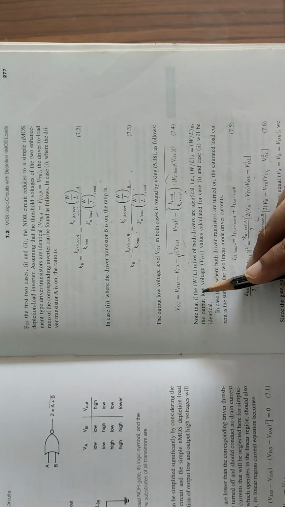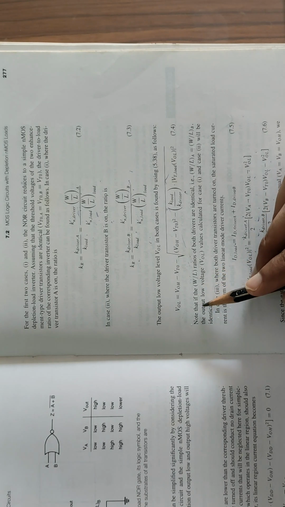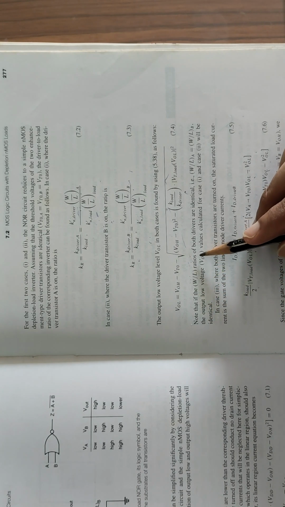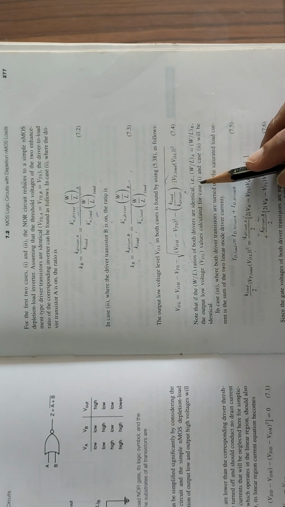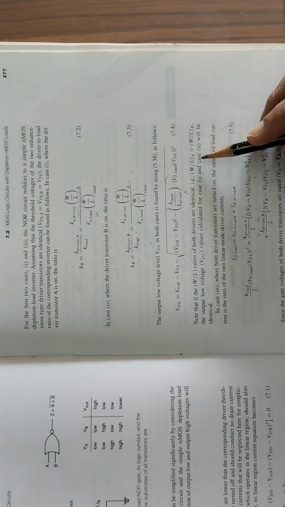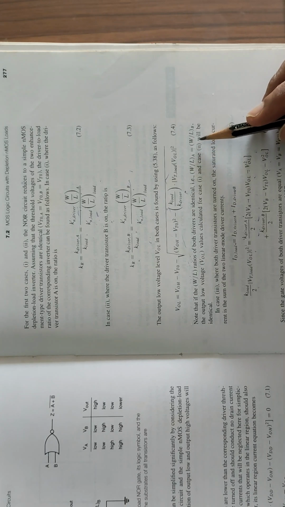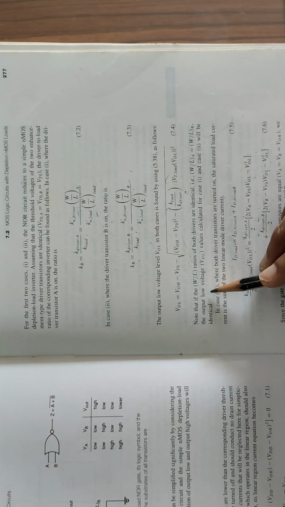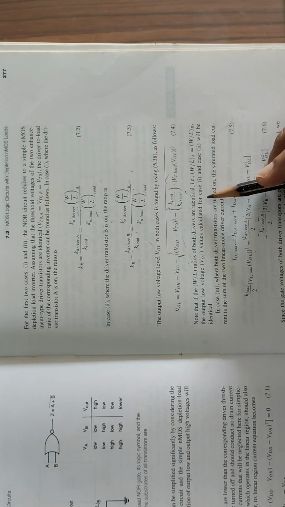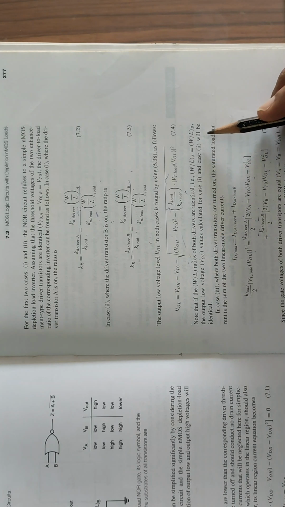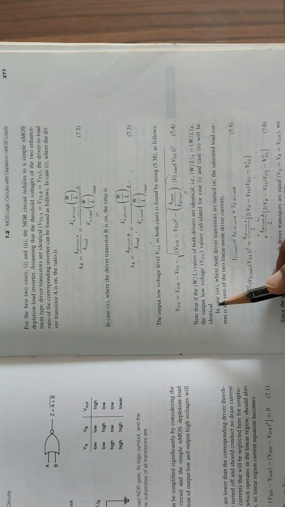Note that if the W by L ratios of both drivers are identical, that is W by L A is equal to W by L B, the output low voltage VOL values calculated for case 1 and case 2 will be identical.